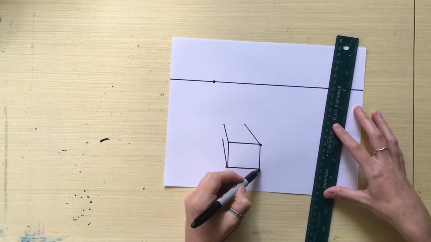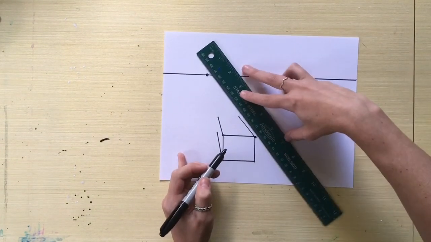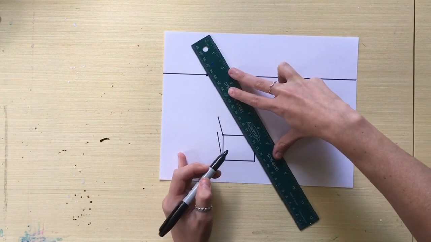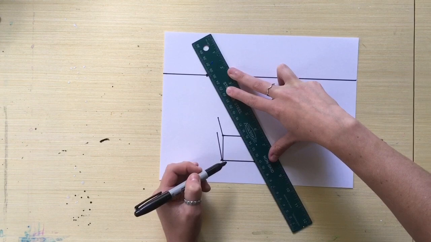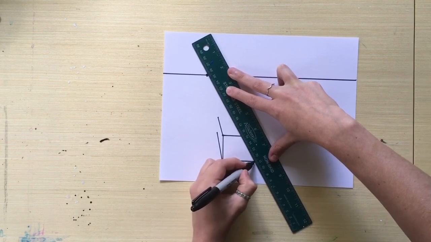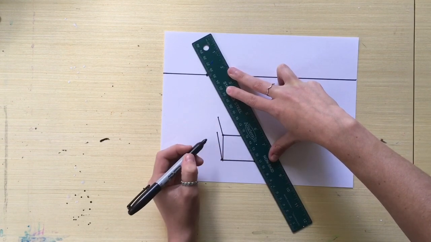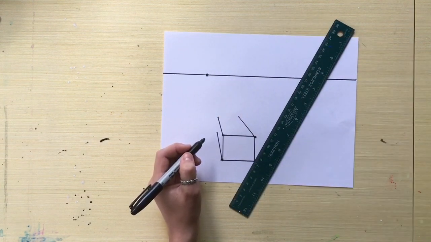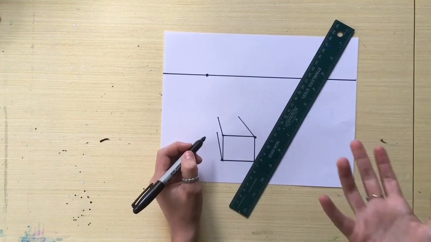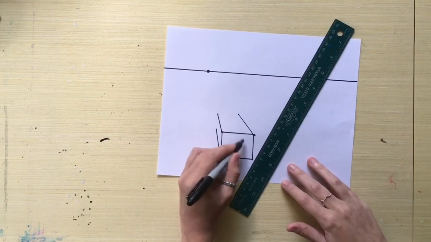Now, if you try this last corner, if you try to line it up to your vanishing point, it's going to go through the square that you started with. So if this line goes through your shape or your object, then we're just going to leave it out because it's a solid cube. You're not going to see this back corner of it back here.